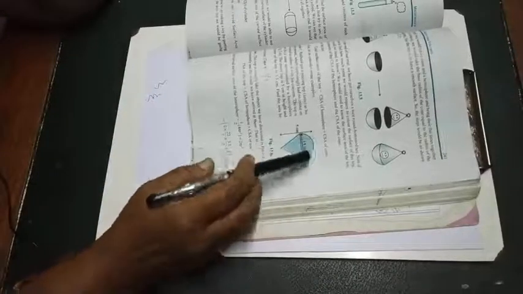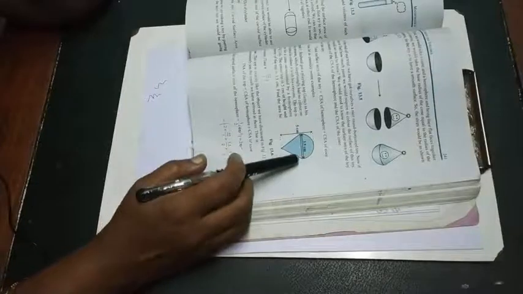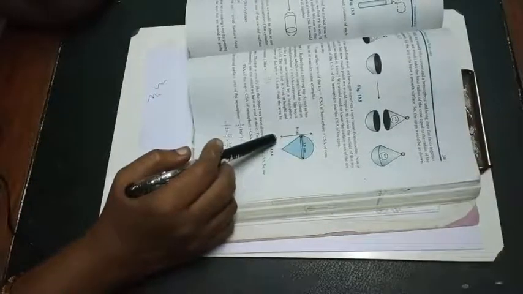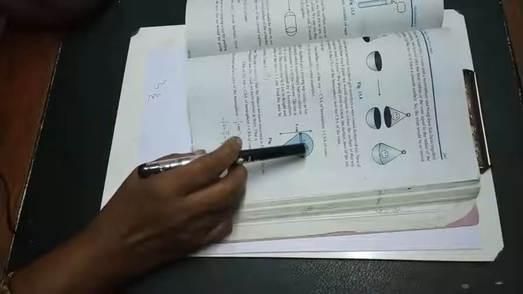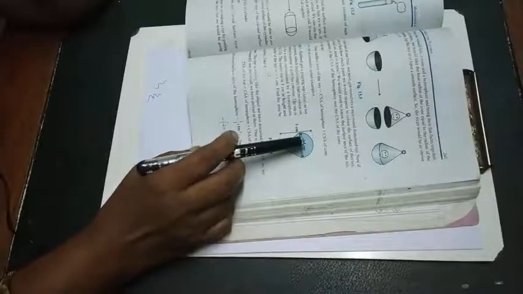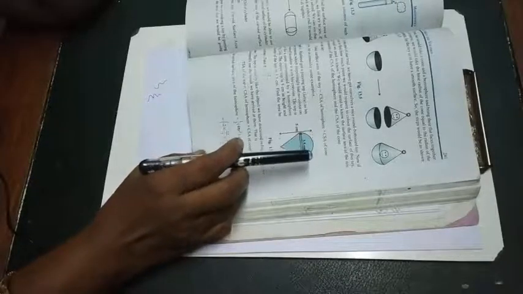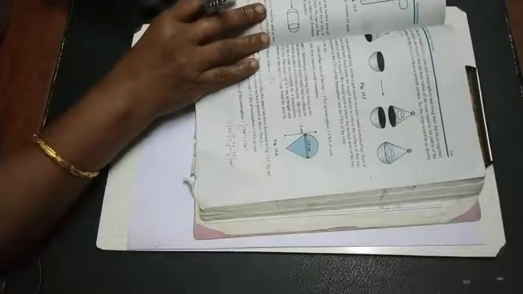Now look at this one. It's a figure of a top, one hemisphere and a cone is there. The total height is 5 and it is given the diameter of the hemisphere is 3.5 centimeter. Now, how will you calculate the total surface area of the top? That is curved surface area of hemisphere plus the curved surface area of cone.